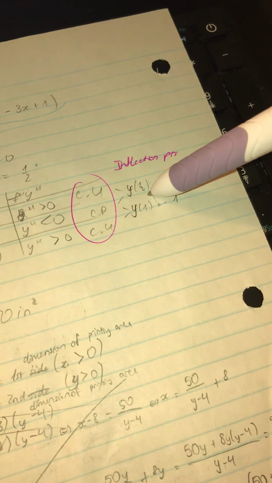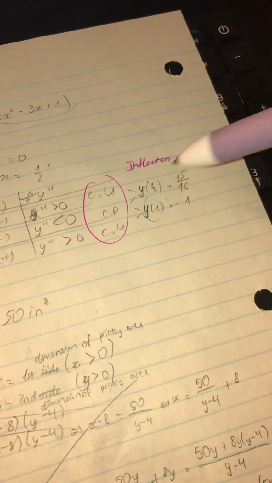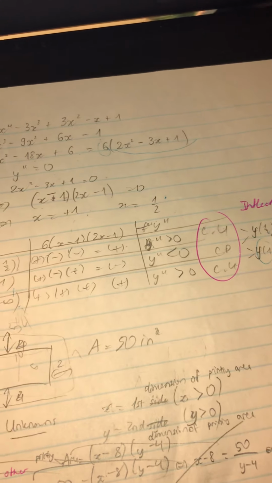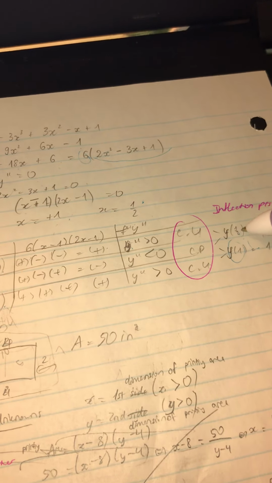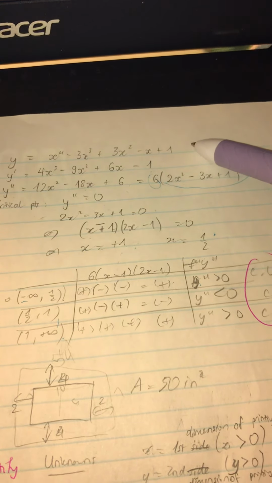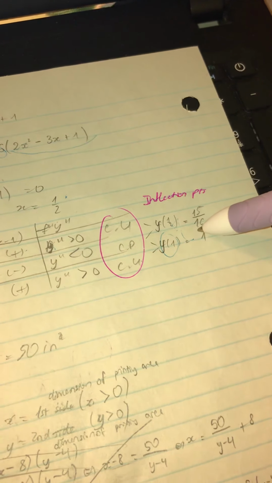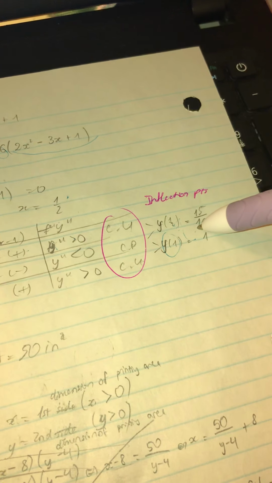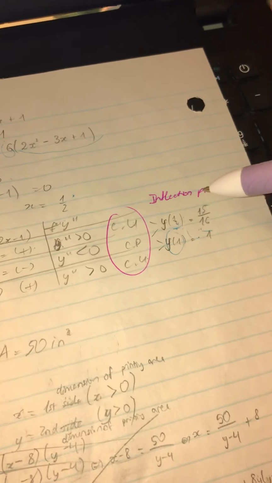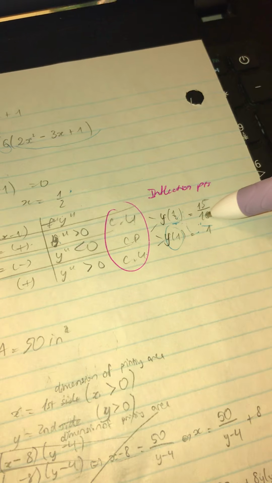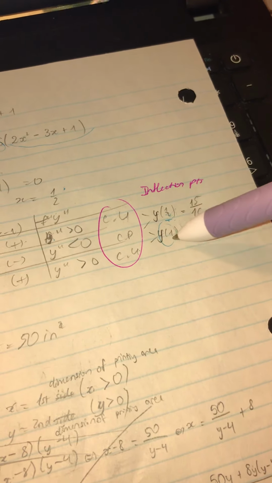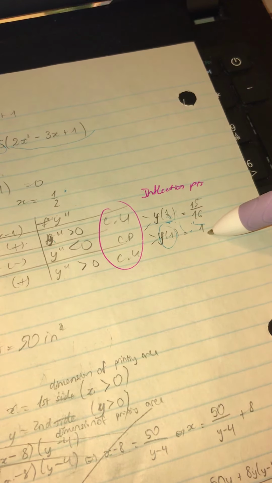One is at 1/2 and the other one is at 1. By substituting my critical points back into the original function, I would have the coordinate of y. I would have the value of y. For 1/2 is 15 over 16, and for 1 I would have 1.